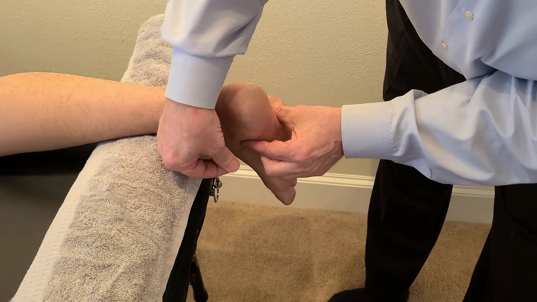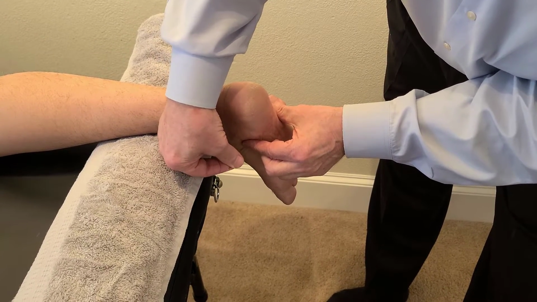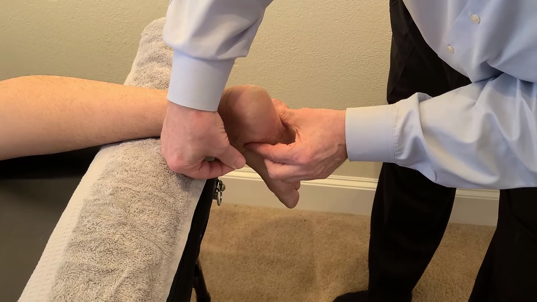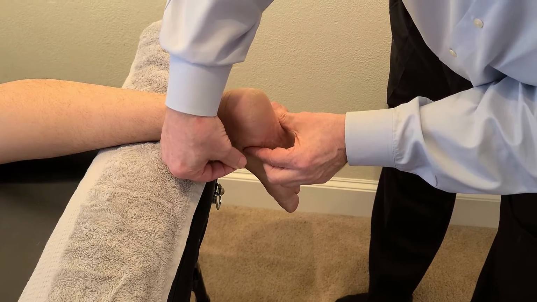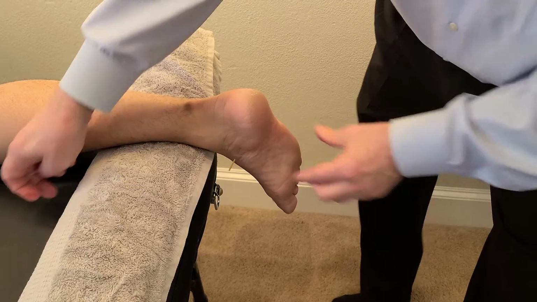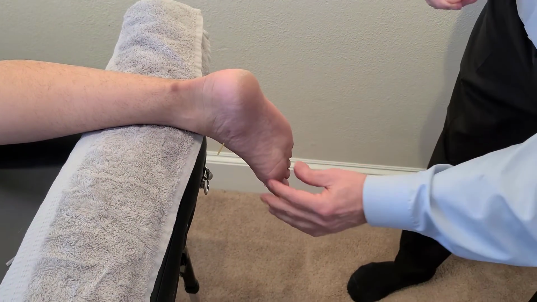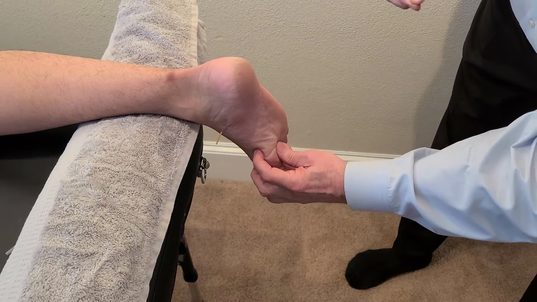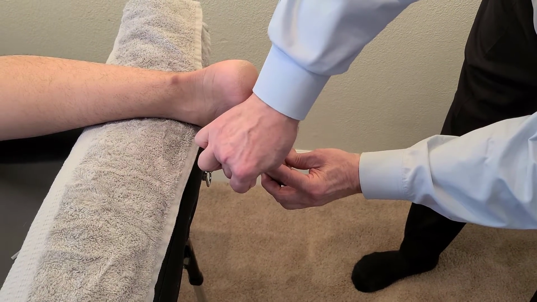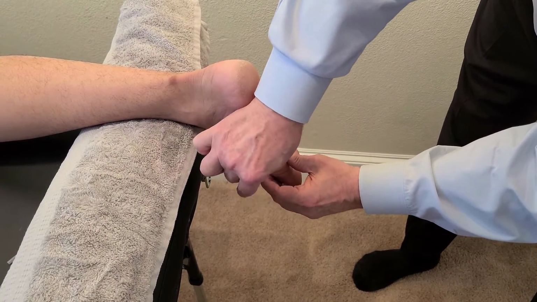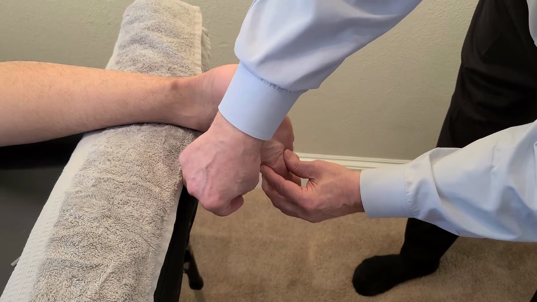So the lateral points that you just saw were bladder 63 and bladder 65. Sometimes I may use bladder 64 instead of bladder 63, and it just depends on the patient and the situation that I'm working. But most of the time, the ideal situation is bladder 63, bladder 65.